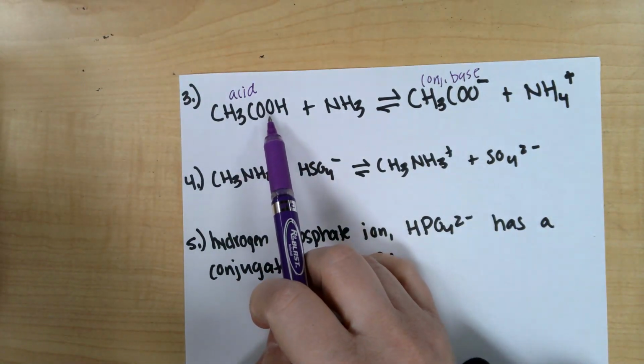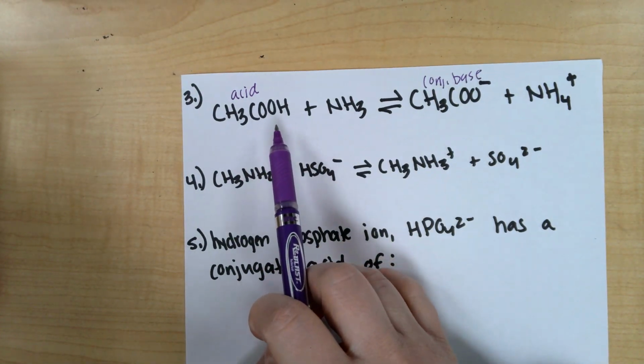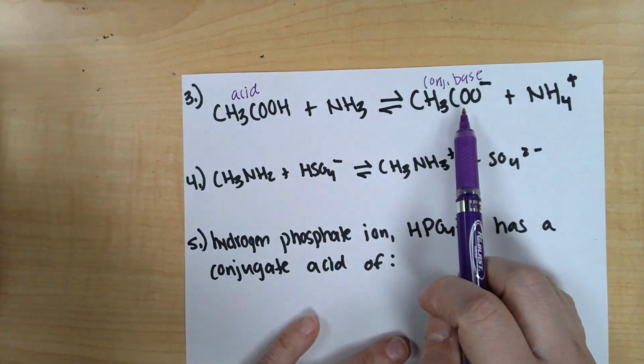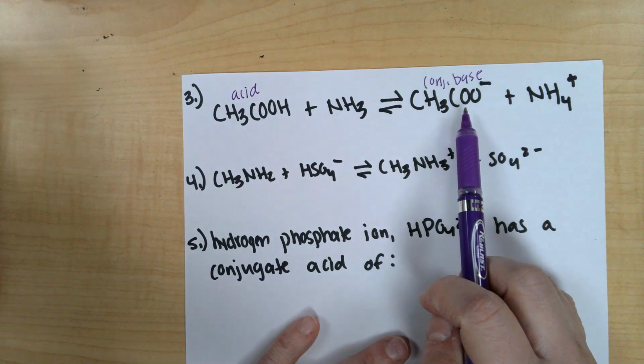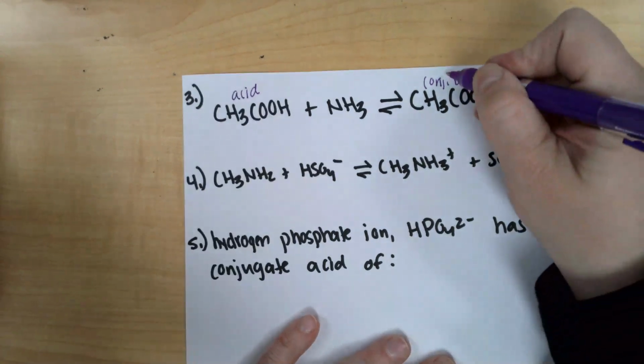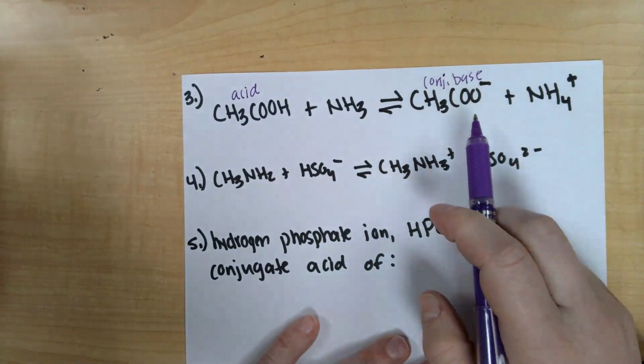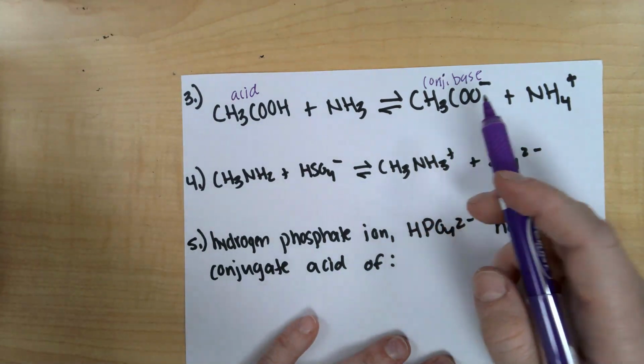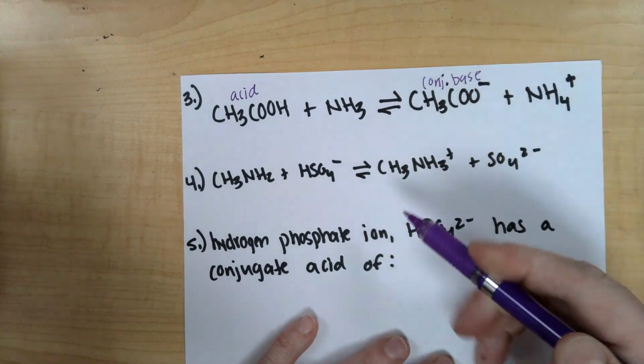So again, an acid by definition in this theory has to lose H+. And oh look, here it is when it loses H+. So this is the conjugate base. Again, I told you before, think of the conjugate base as just what the acid looks like after it loses the H+.